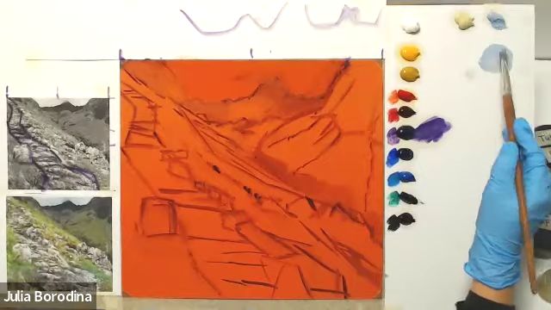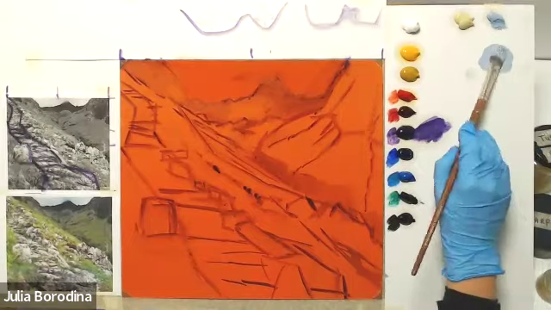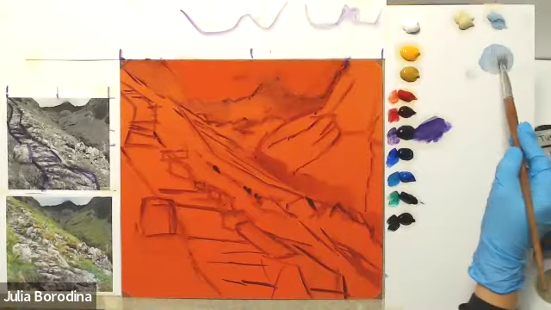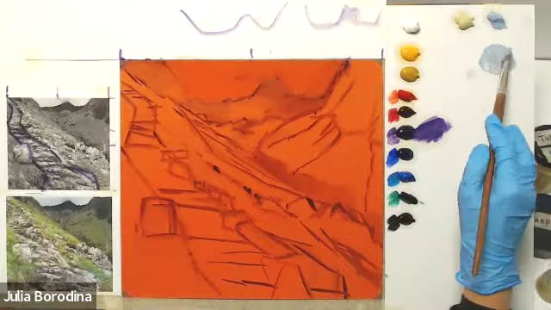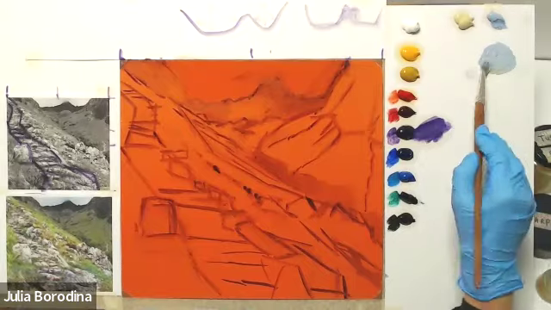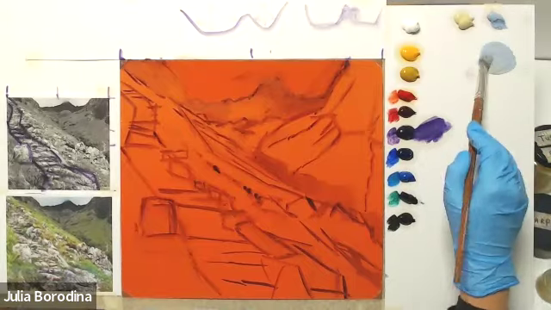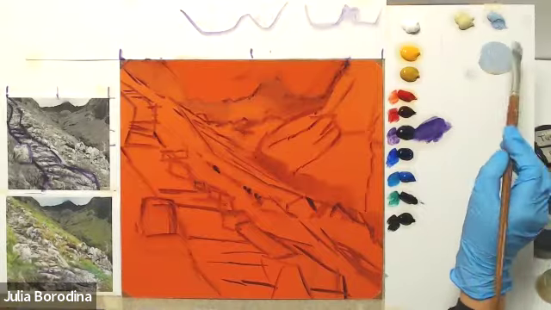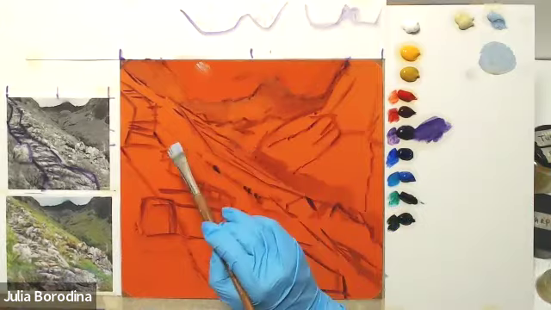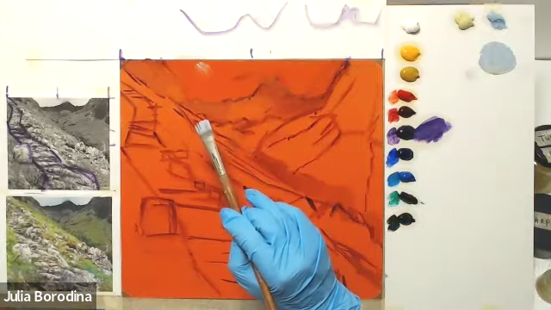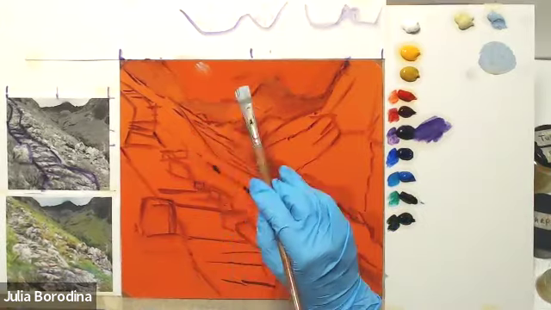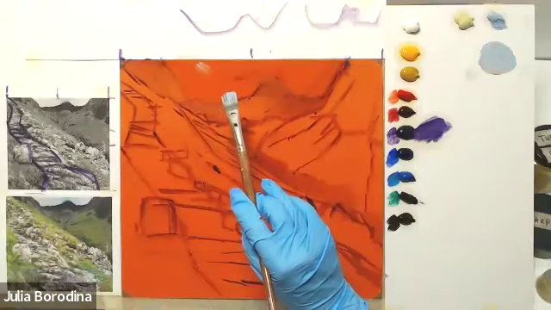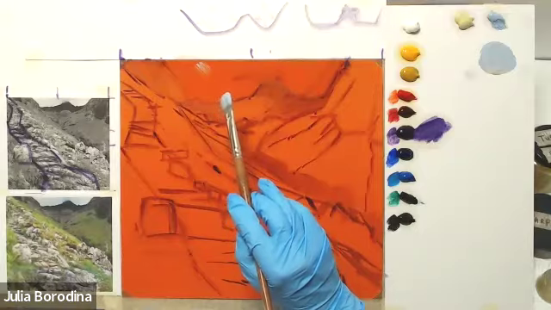But if I were just to use my blue-gray, what I'm doing at the moment is rubbing the paint into the runny oil within my bristles, so it becomes loaded more evenly. The paint also becomes runnier, so if I put a stroke, it's quite transparent because the viscosity is quite liquid-like.